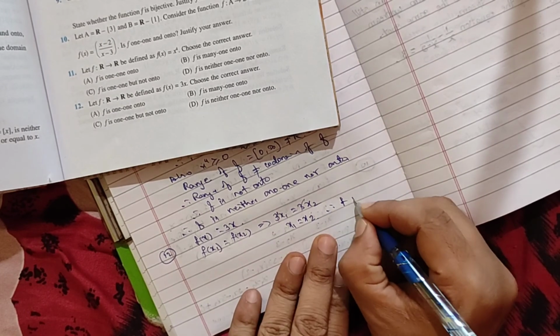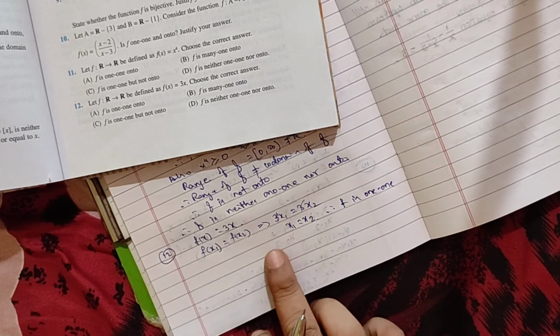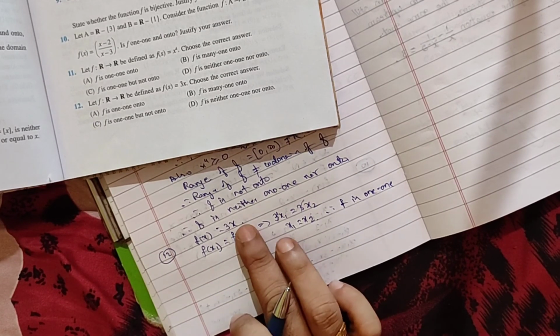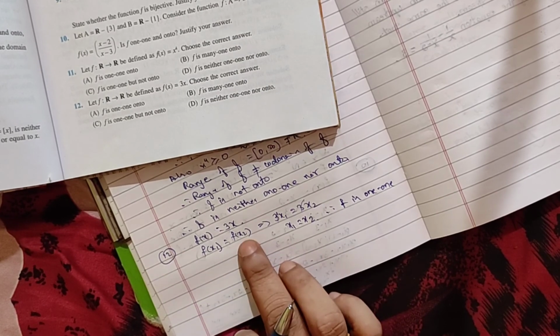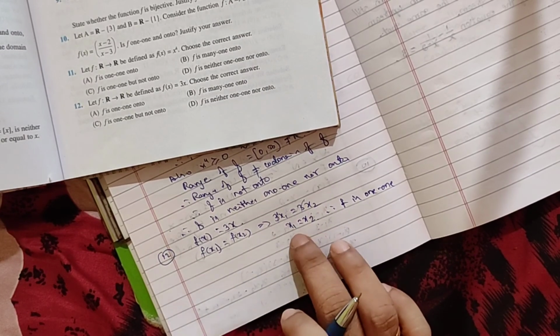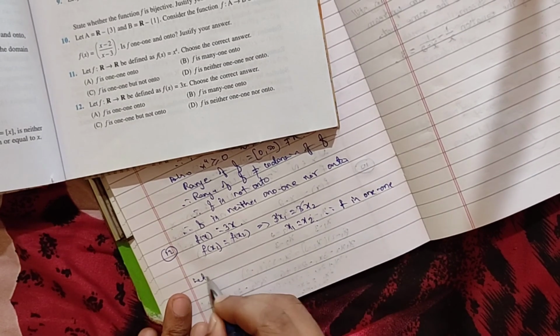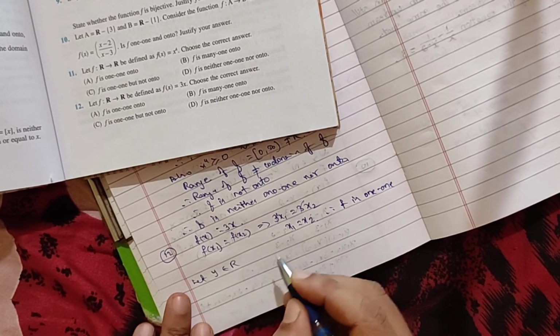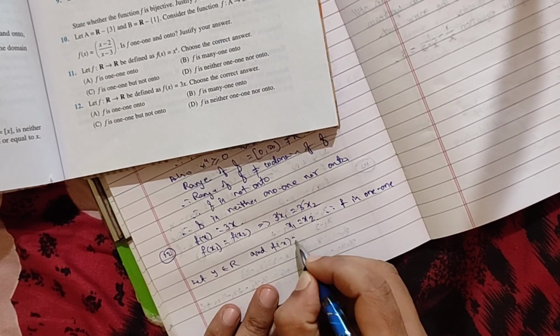Therefore f is one-one. All the problems are the same. If you want to prove one-one, this should be equal. So cancel these 3 and 3, x1 equals x2, therefore it is one-one.